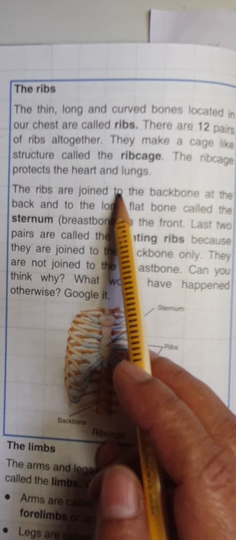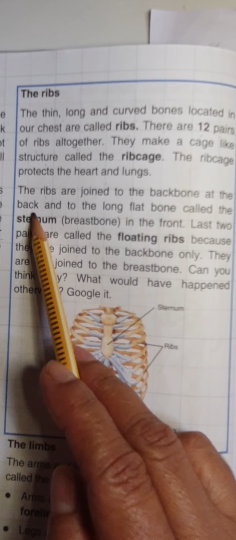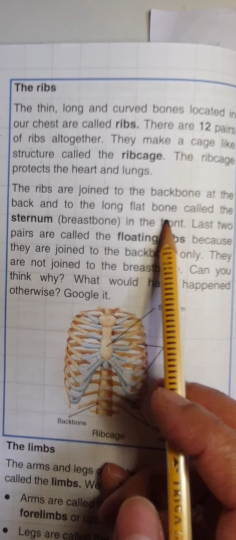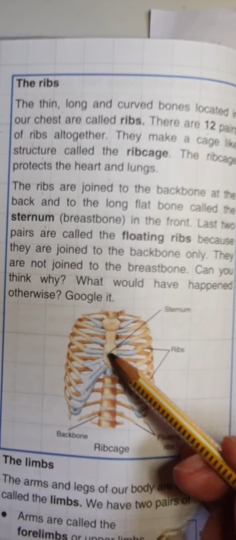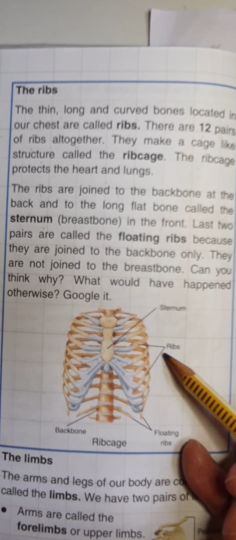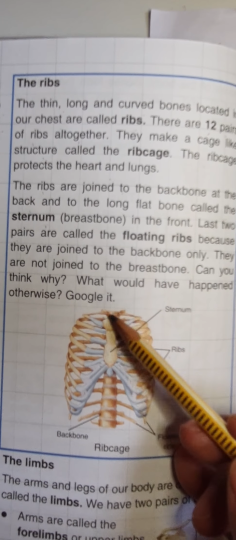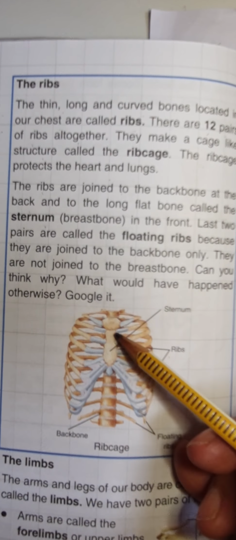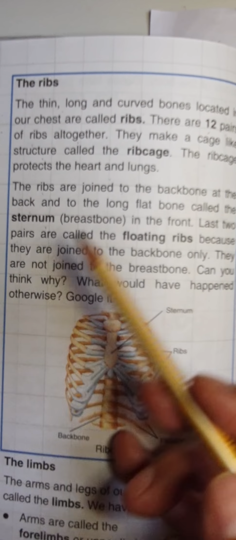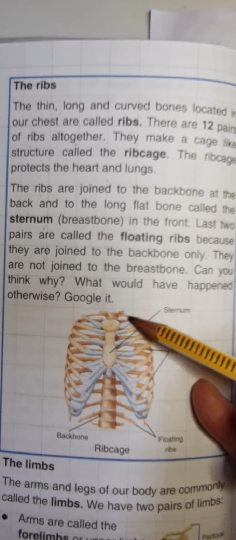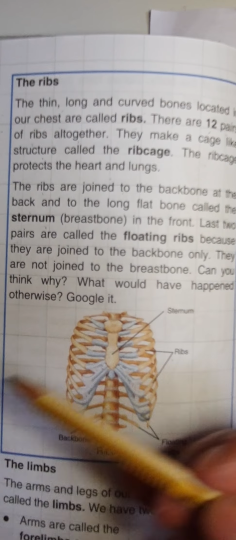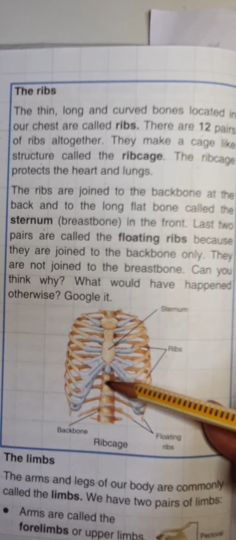The ribs are joined to the backbone at the back and to the long flat bone called the sternum. Now this is your sternum, and these are the ribs. They are joined to your backbone and, at the front, to the long flat bone called the sternum. So the back side is joined to your backbone and the front side is joined to your breastbone.